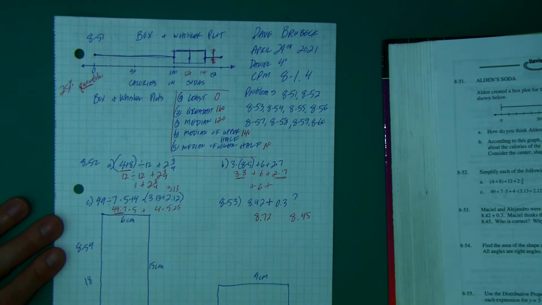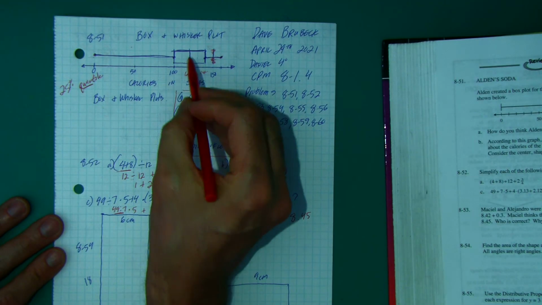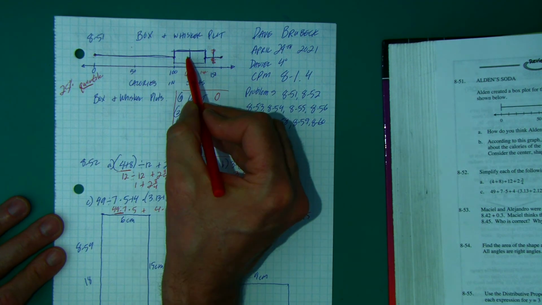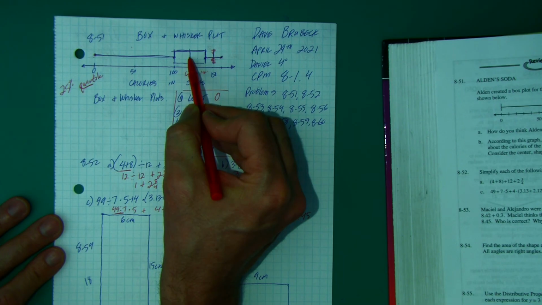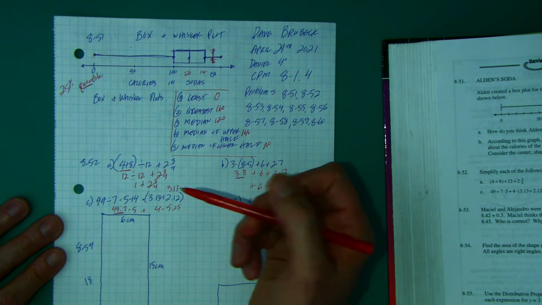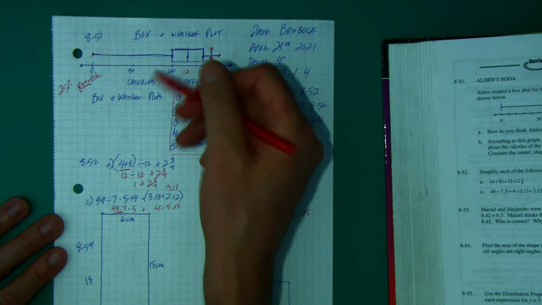Okay. And some people get confused and they see this longer span, and they think that means there's more numbers. No, it's a wider range, but they're spread out more. Okay, so it's good to know that. Very cool way of representing data.